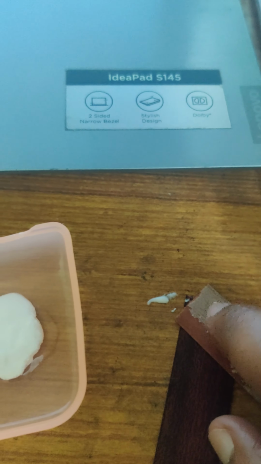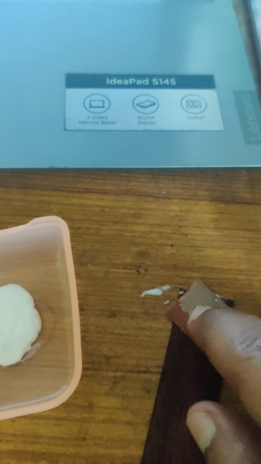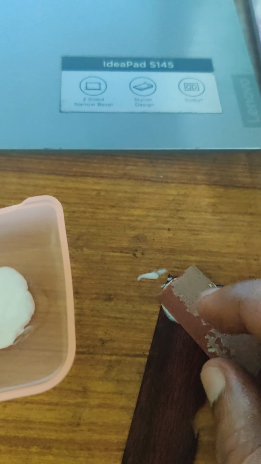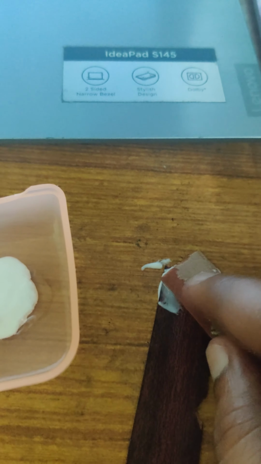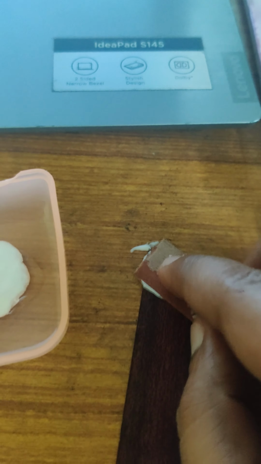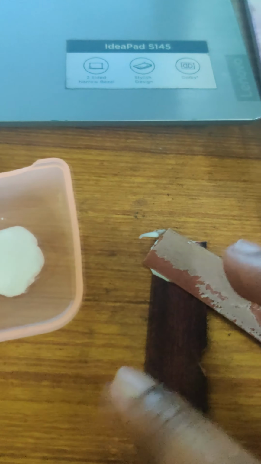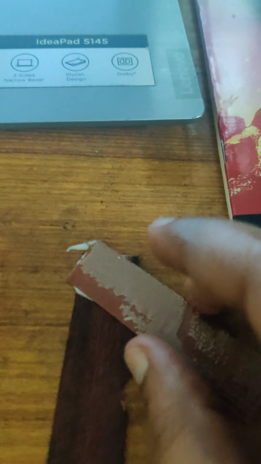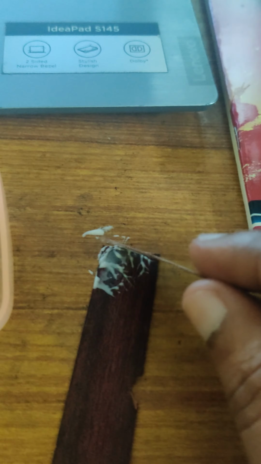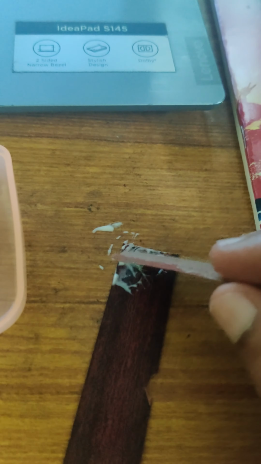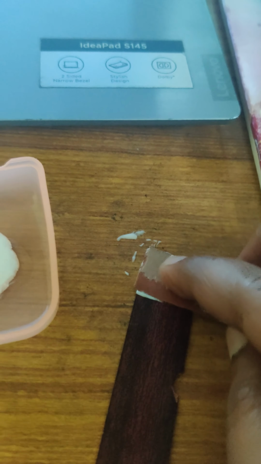I'm just trying to join two wooden pieces together, like two plywood pieces. But as you can see, if it had been either Fevicol or Fevikwik, it would have stuck together. But now, as you can see, it can't stick together. So if you add Fevikwik and Fevicol together, this happens.